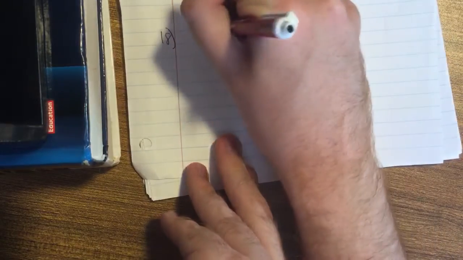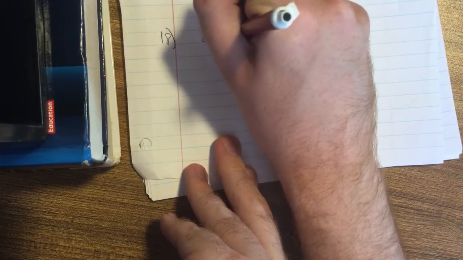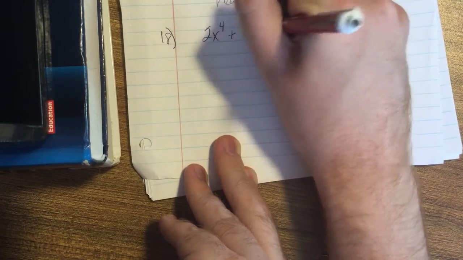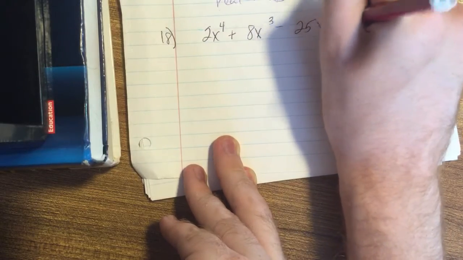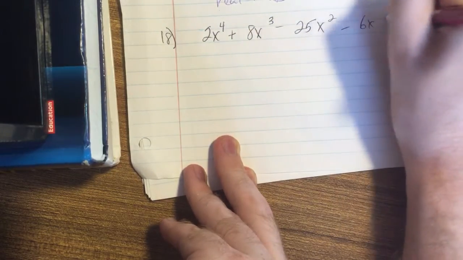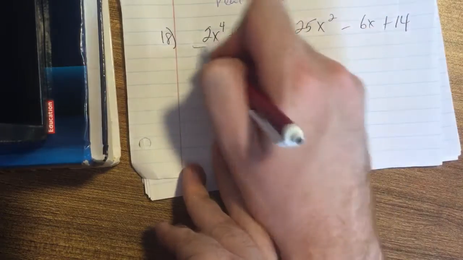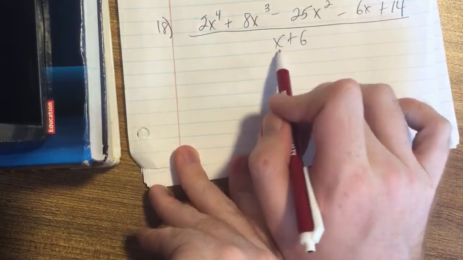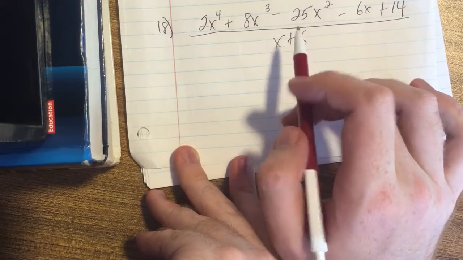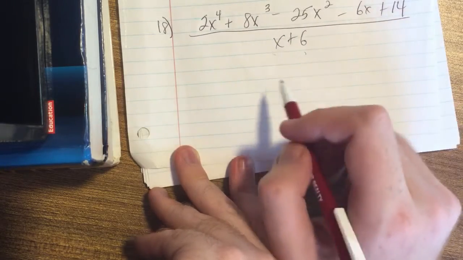We're taking 2x to the 4th power plus 8x cubed minus 25x squared minus 6x plus 14, and we're dividing it by x plus 6. We're dividing polynomials, so in this case, we can use synthetic division. Sometimes you can only use long division, but you can use synthetic here, so that's the way I'm going to go.